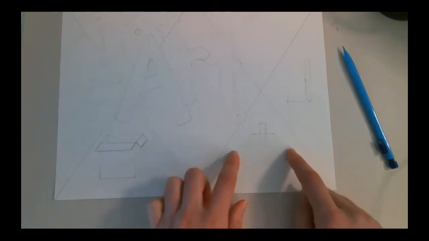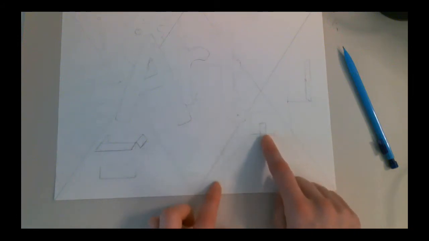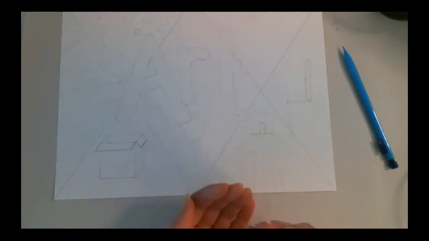For here, here's my space. I want to have the sense of depth or distance. So I had lines moving towards a doorway. I could have had an object with another object behind it, anything to give the sense that there's room that you could kind of move into the picture.